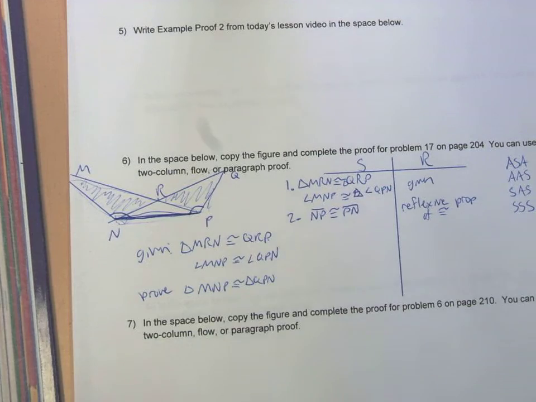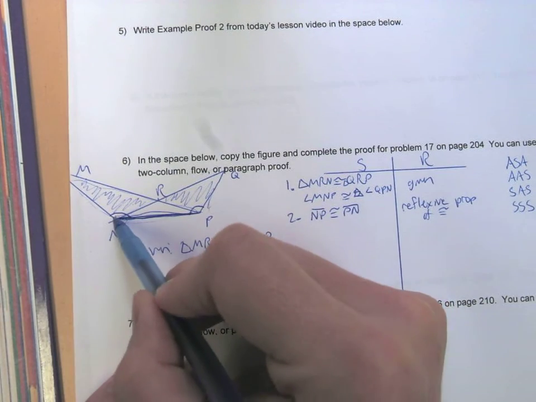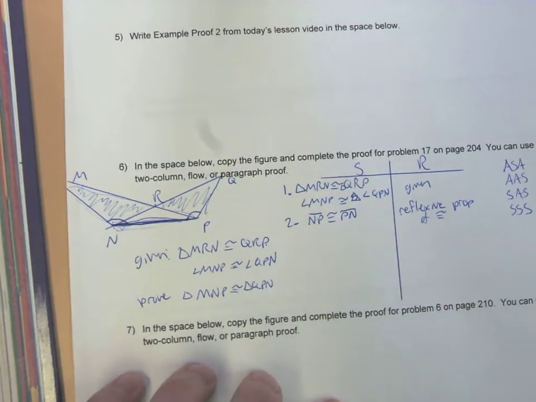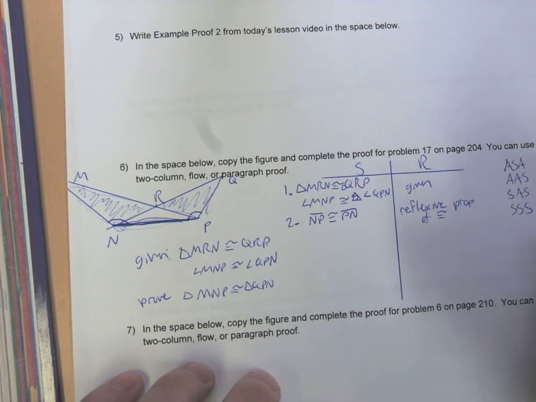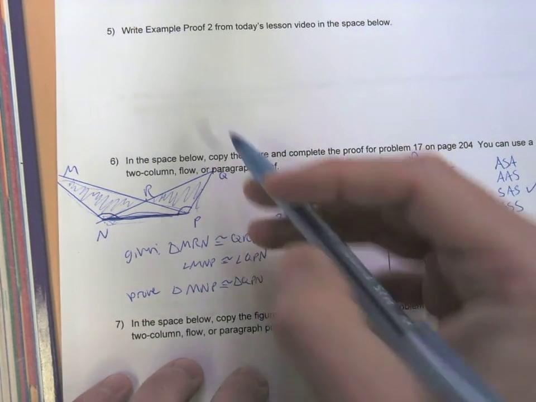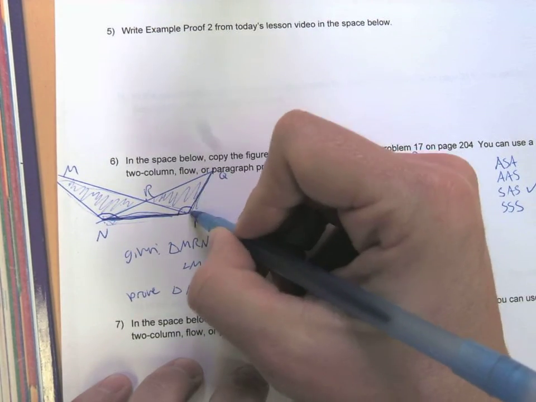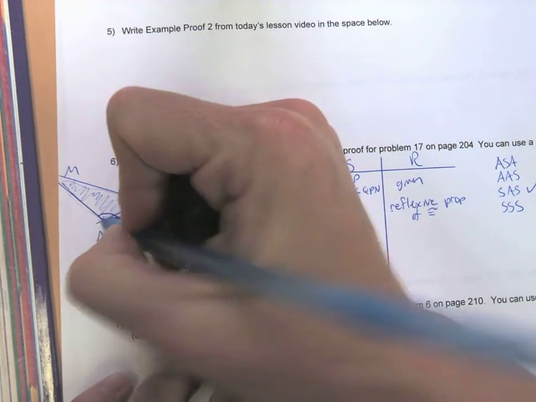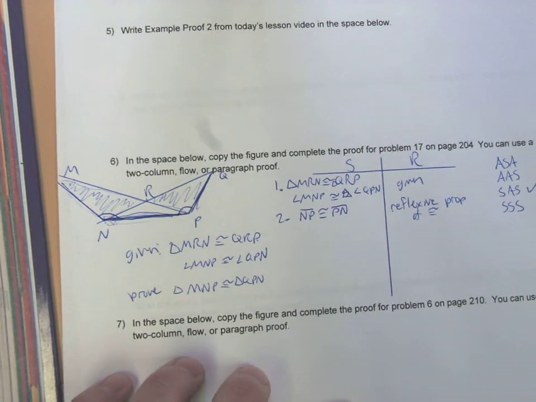Okay, so if you think about it, we're pretty much almost there, right? We have an angle and a side. All we need is one more side, and then we'll have side, angle, side. So we're actually shooting for this guy, side, angle, side. We basically are almost there. All we have to do is figure out a way to say that this side is congruent to this side, and then we're pretty much there.